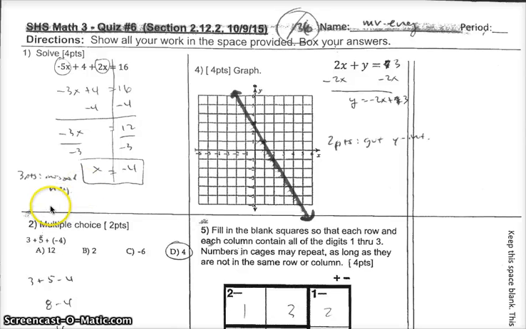Alright, this is Math 3, quiz number 6. It was taken on October 9th, 2015. The quiz was out of 36 points. Make sure you show all your work in the space provided. If I ever write SW, that means show work. Also, box your answer so I can identify your work very quickly.